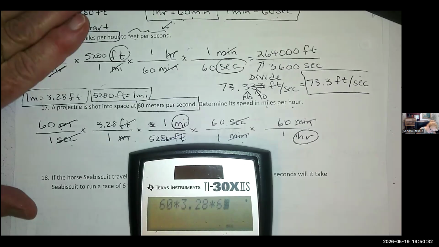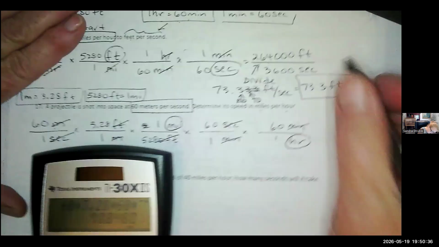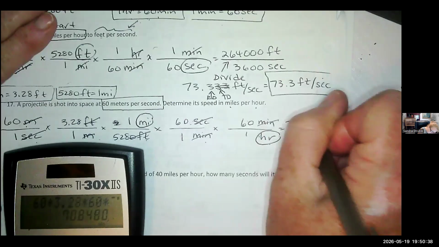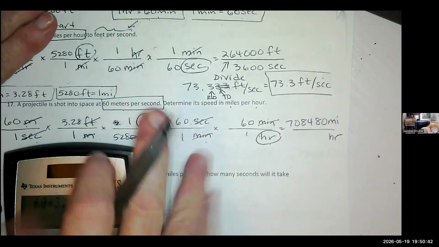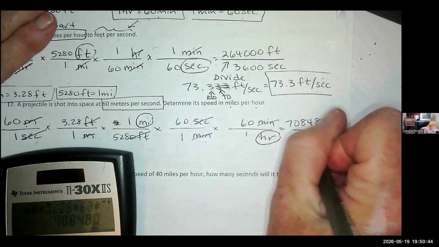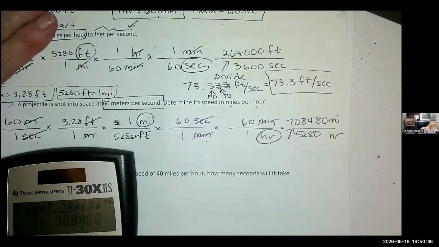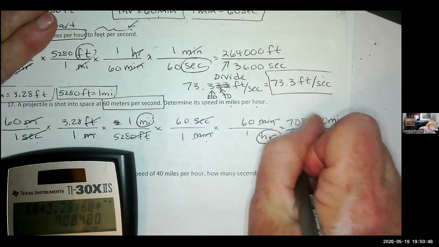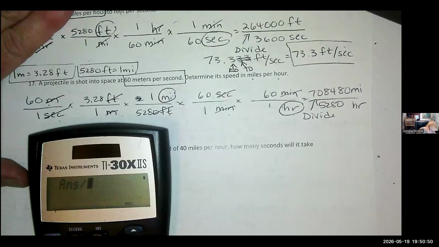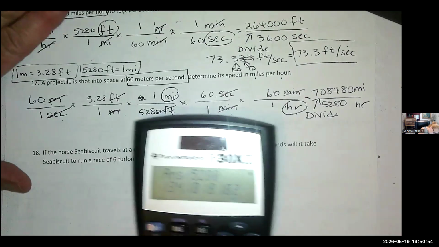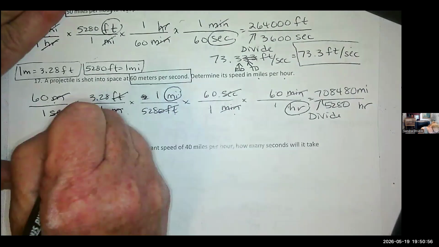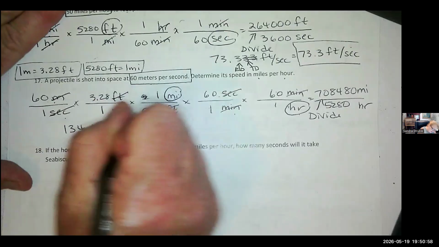And that is 708,480. And this is miles over 5,280. And that's hours. We need to divide by 5280. And that's 134.1818 miles per hour.